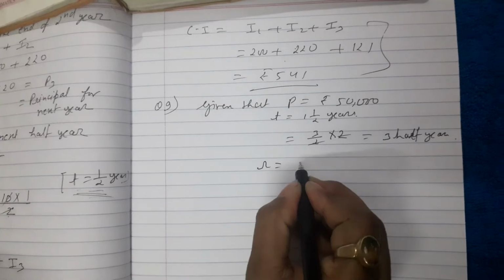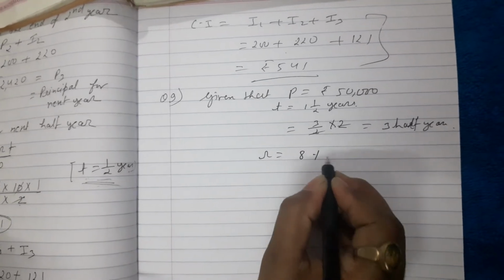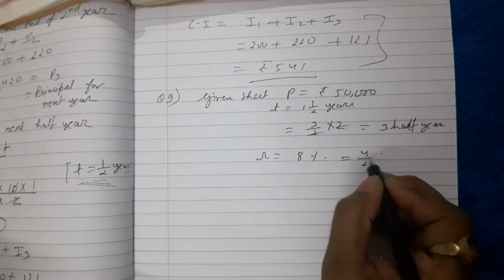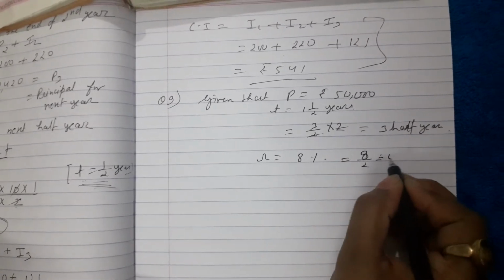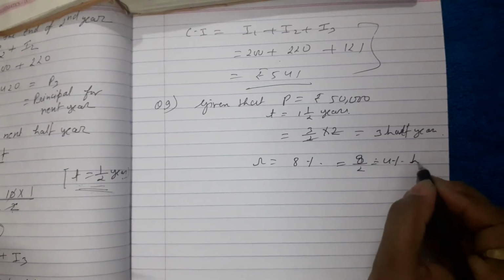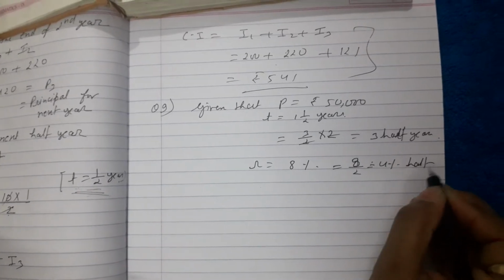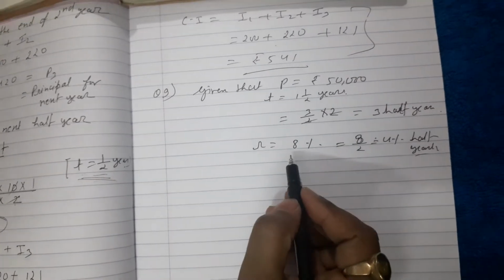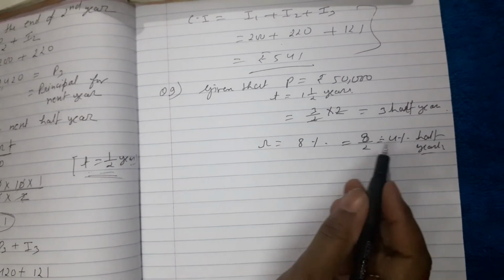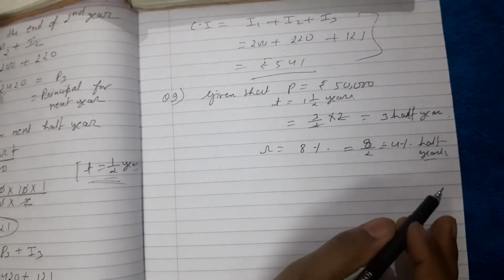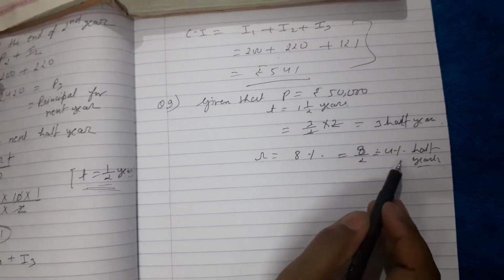And rate is given 8% annually, so it will become 8 by 2, that is 4% half yearly, compounded half yearly. It means in 1 year we get 8% rate, so in half year we will get 4% only. I hope it is clear. This line will make you understand.